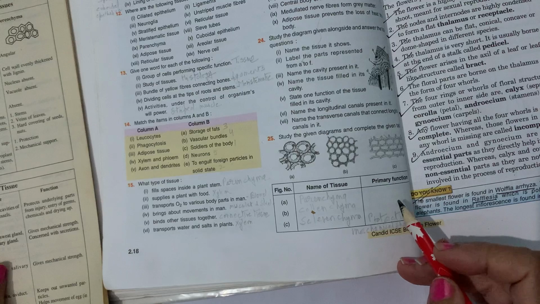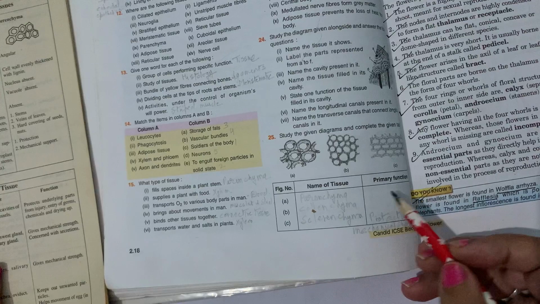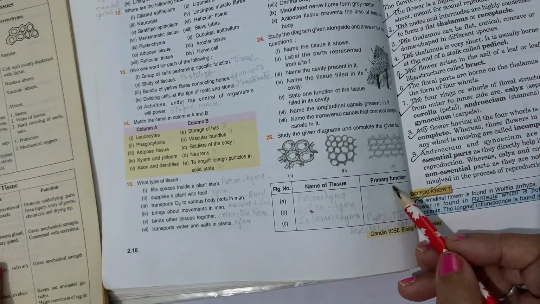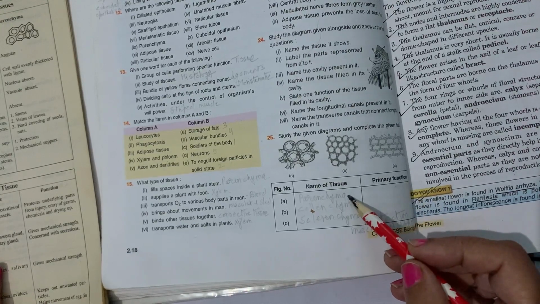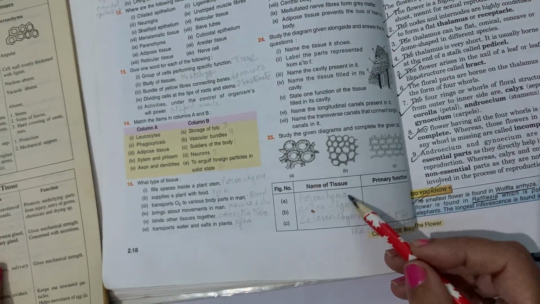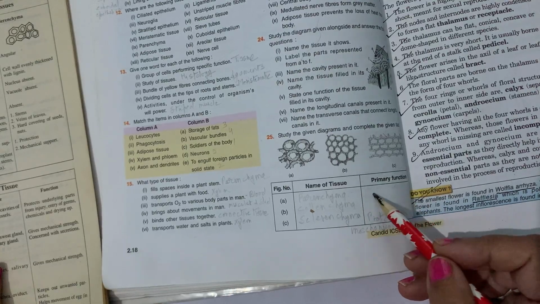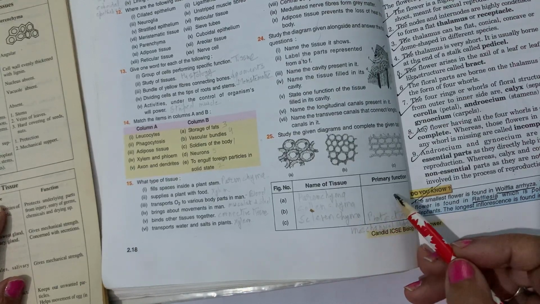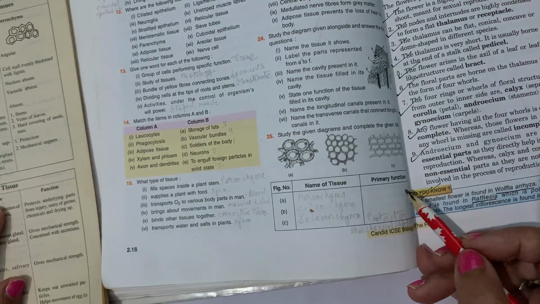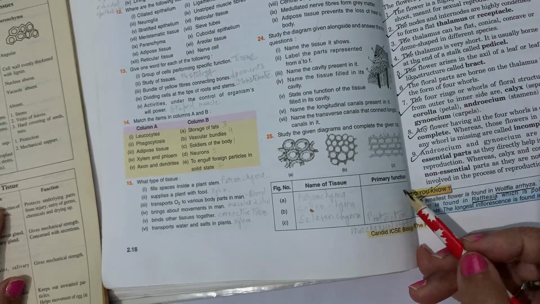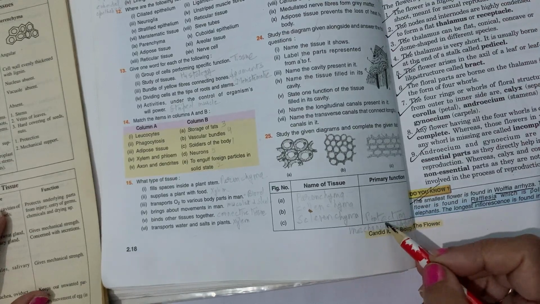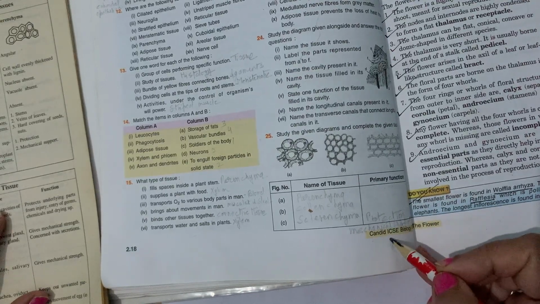Parenchyma, they store food, temporary support, prepare food if chloroplast present. What is the function? Stored food, temporary support, prepare food. If parenchyma have chlorophyll, they are known as chlorenchyma, then they help in the manufacturing of the food. What is the function of the collenchyma? The function is they provide mechanical support, prepare food if chloroplast present, and they are present in the young dicot stems or herbaceous plants. And sclerenchyma, their main function, protection and mechanical support.